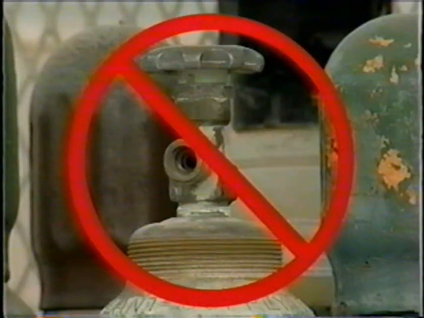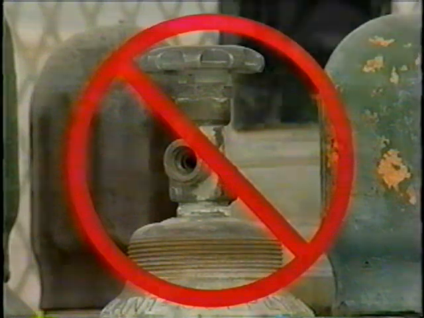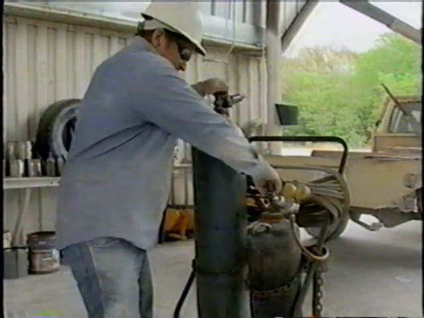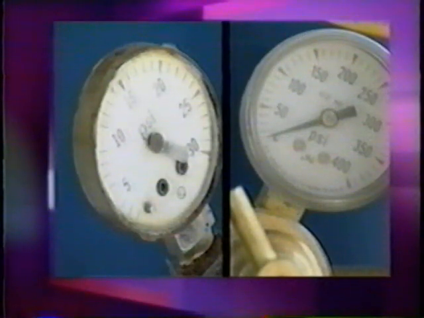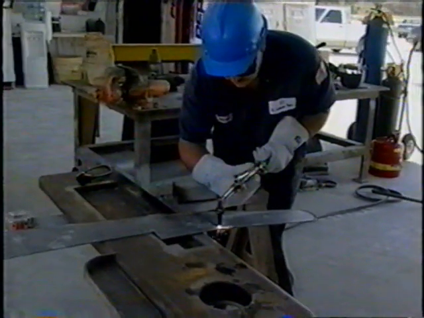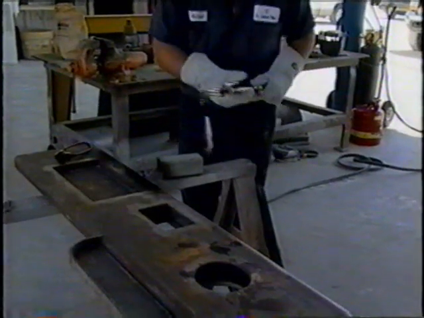Missing caps for the cylinders when not in use are a hazard. Valves that are not turned off when the system is not in use pose a danger. Are the gauges in good operating condition? Acetylene must never be allowed to operate at over 15 psi. Ask your supervisor about other hazards and safe operating practices with compressed gas.